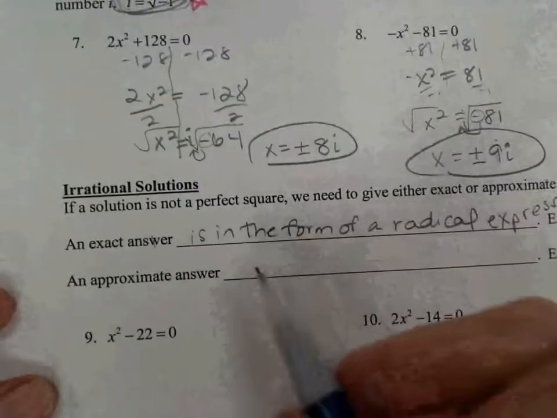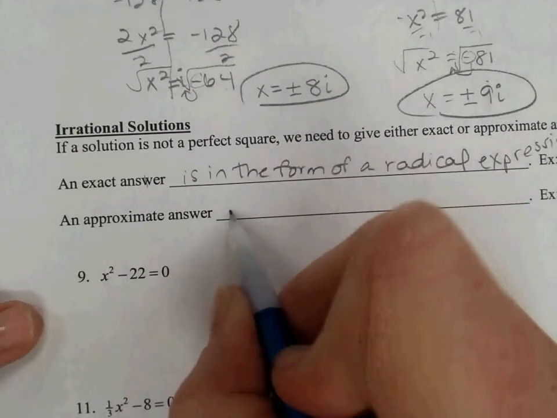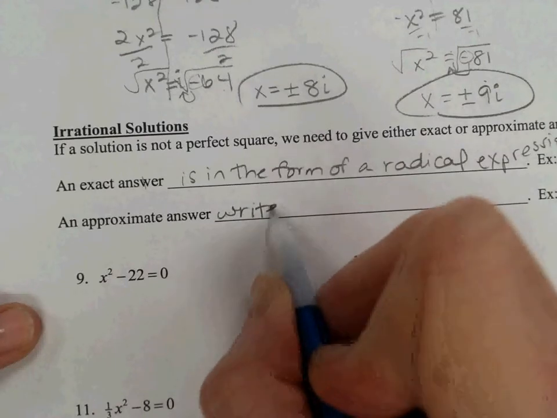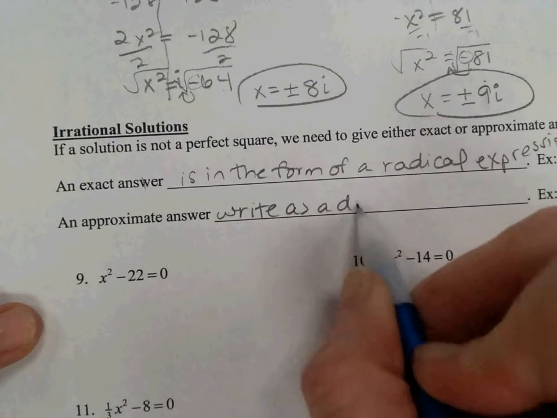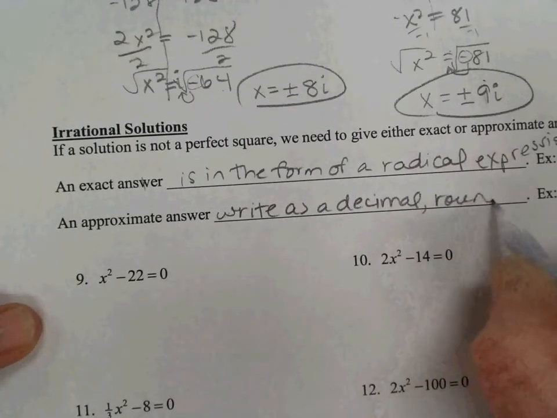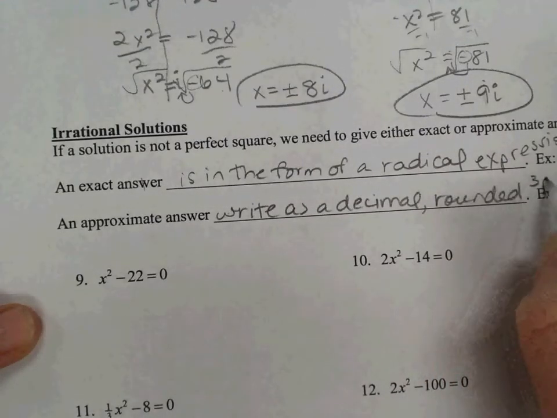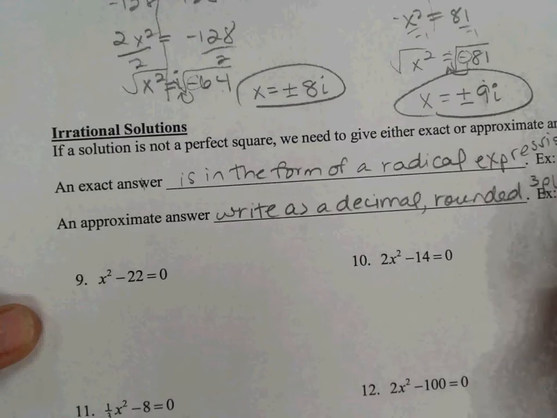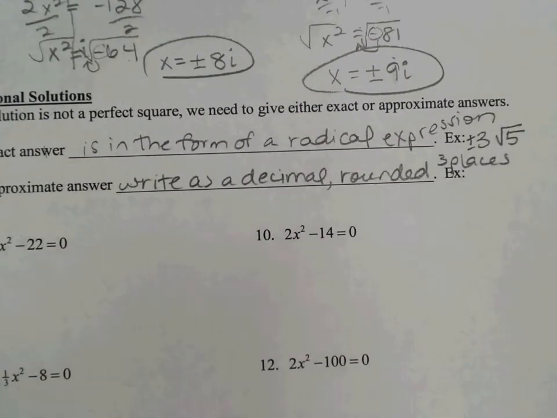An approximate answer we're going to write as a decimal, rounded to 3 places. So for example, we could write 3 times the square root of 5.